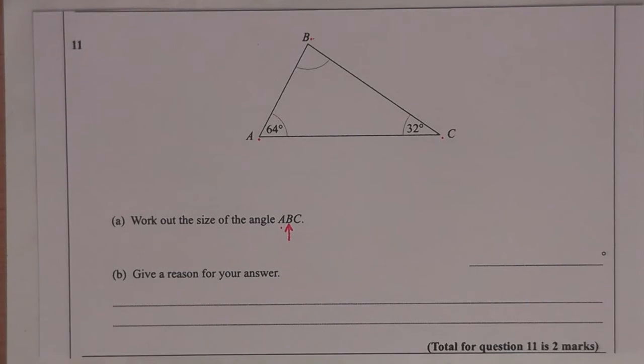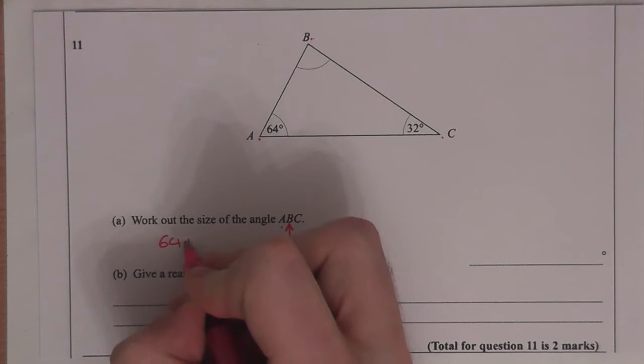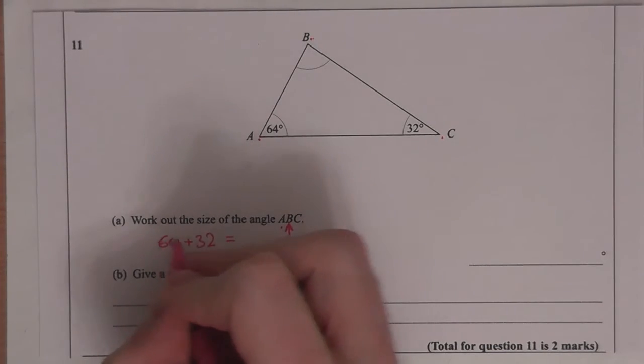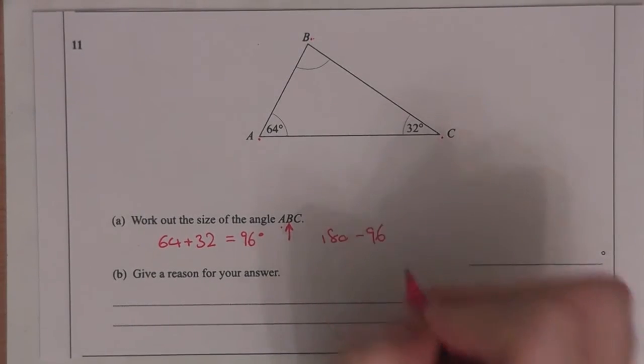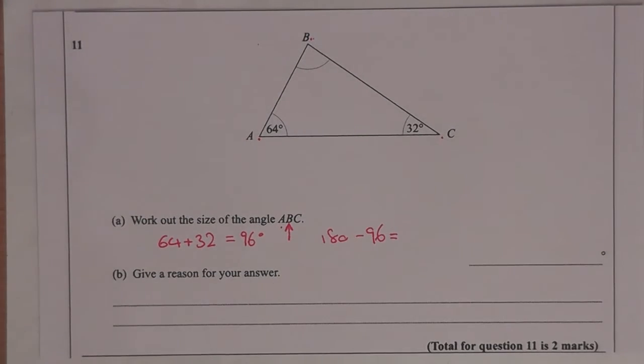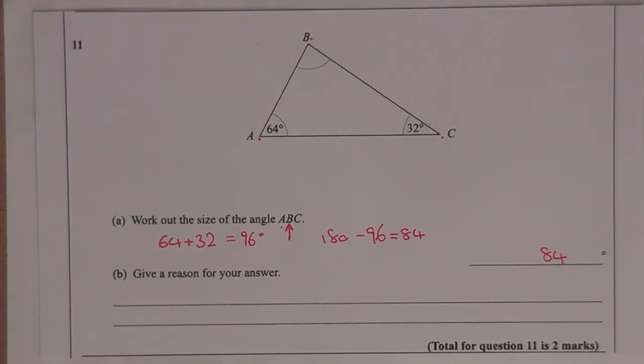How do we do that? Well, we work out the size of the angle by using that fact about triangles that the angles in any triangle will add up to 180 degrees. So I'm going to do 64, I'm going to add on the 32, and that's going to give me 96 degrees, and then I'm going to do 180 less than 96 to give me 84 degrees as my answer. Looking at that angle at B, that seems reasonable as an answer. B looks kind of close to a right angle but is still an acute angle. 84 degrees seems reasonable in that.